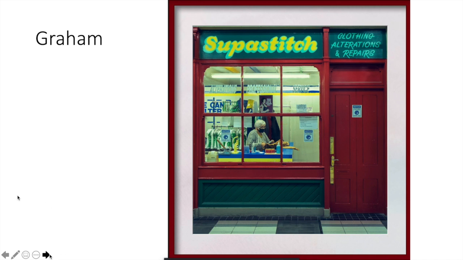Really well presented, and very well seen as well. I know you showed me this one earlier, and I loved the way you've captured that lady in exactly the right spot, so all of those elements come together so well. Excellent work, Graham. Love that.